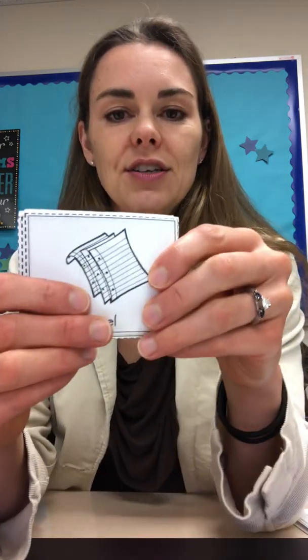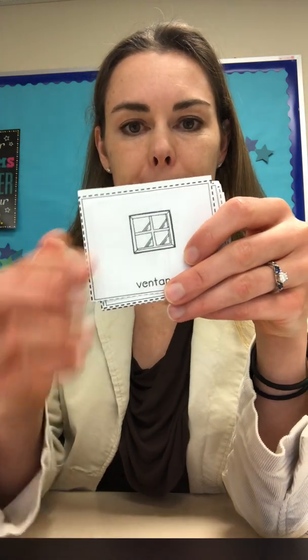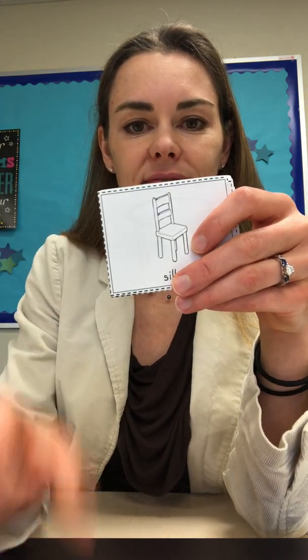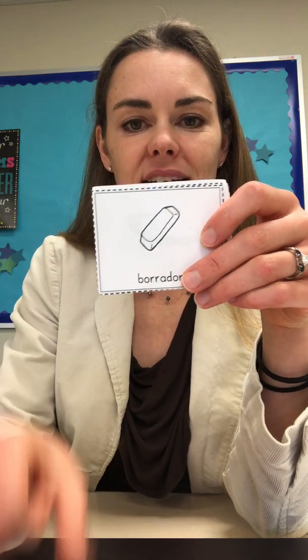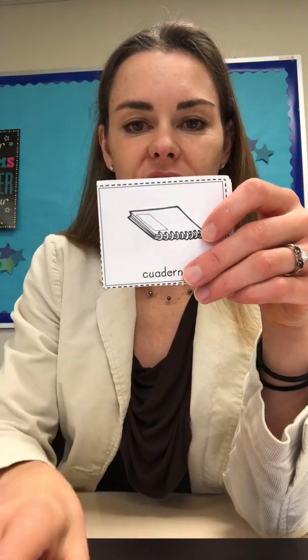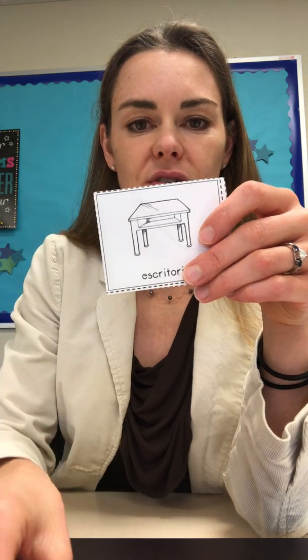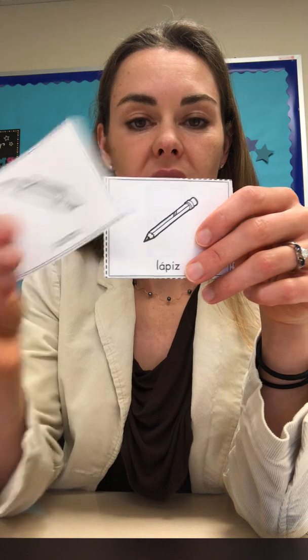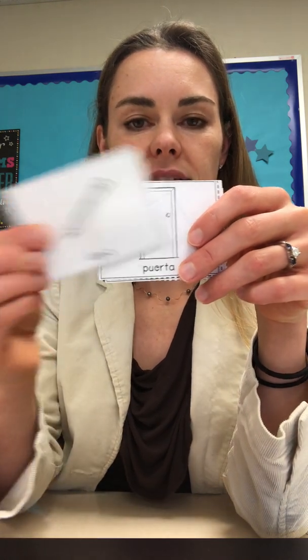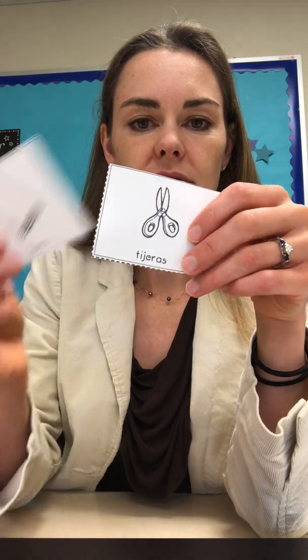Do you remember these? Let's do these fast. You should know these. Papel, ventana, silla, mesa, borrador, cuaderno, escritorio, pluma, lápiz, puerta, libro, tijeras. Buen trabajo.